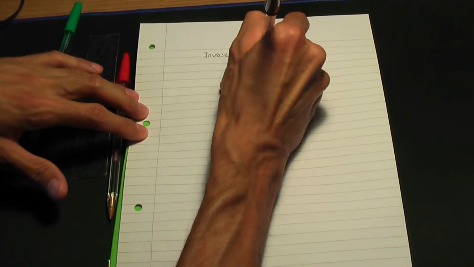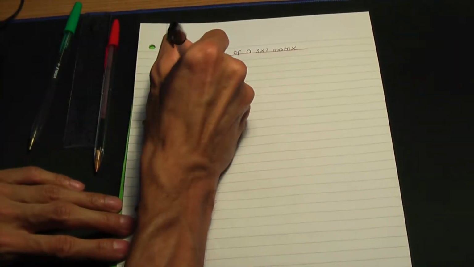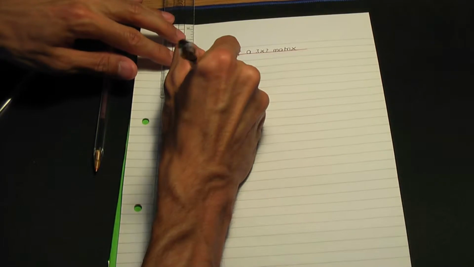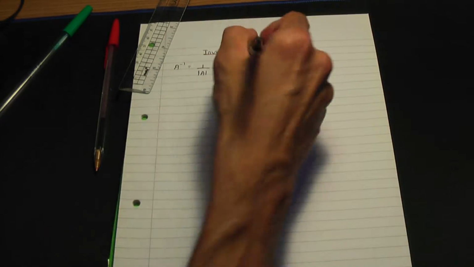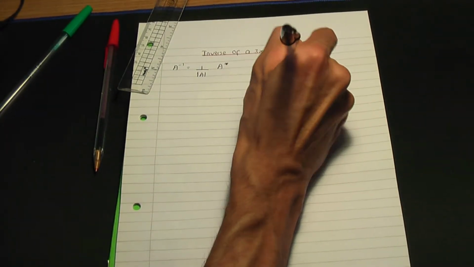Okay, so let me title this inverse of a 3x3 matrix. So let me underline this. So remember the general idea of the inverse of a matrix. To work out the inverse of a matrix A, it's 1 over the determinant of that matrix multiplied by the adjoint matrix. Also remember that you can only work out the inverse of a matrix if the determinant of that matrix is not 0. Now let me show you how to work out the inverse of a 3x3 matrix.